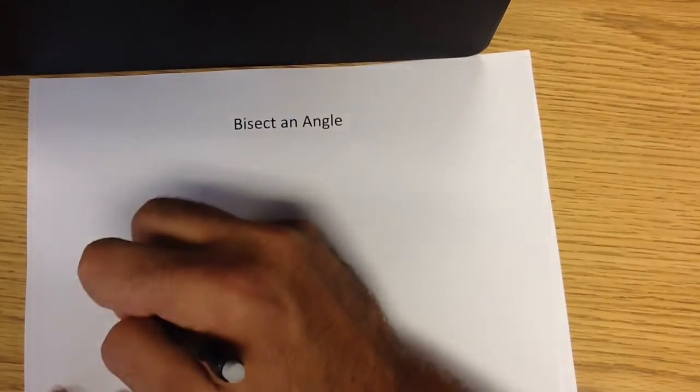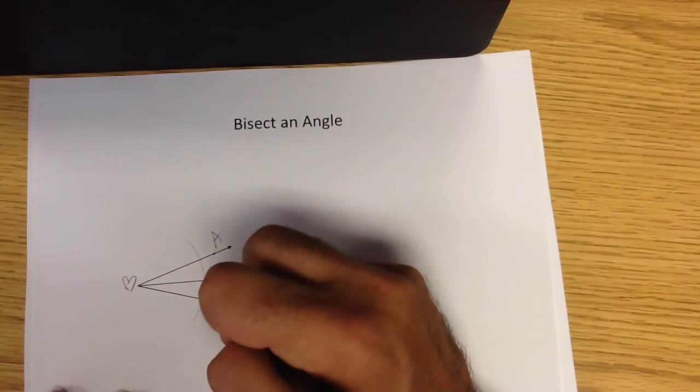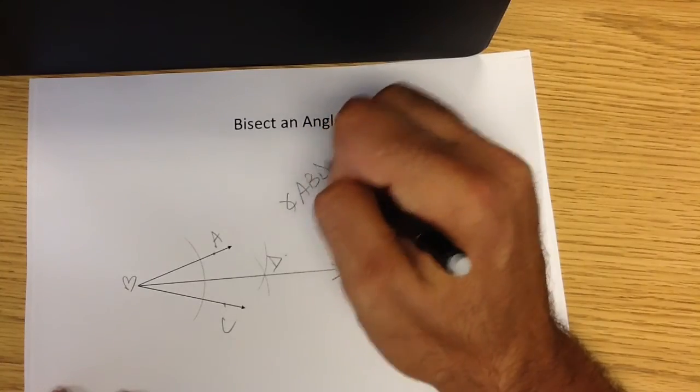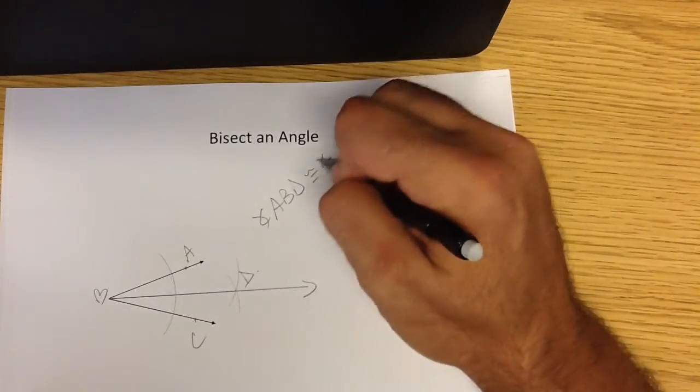So I'm going to call this A, B, and C, and we'll call this D. I know that angle ABD is congruent to angle DBC.